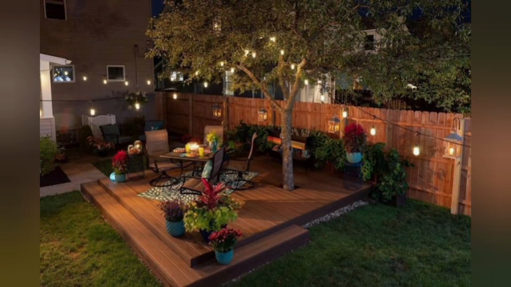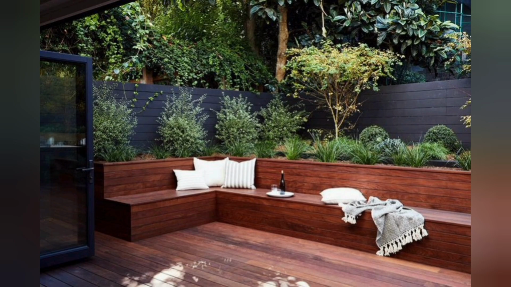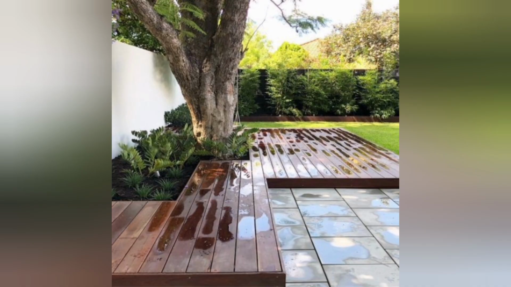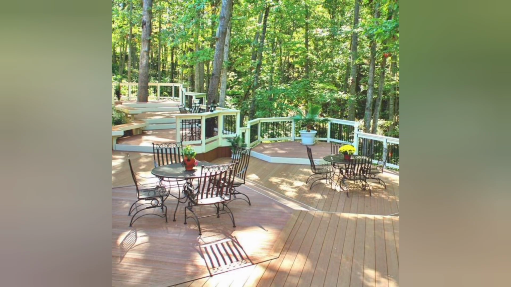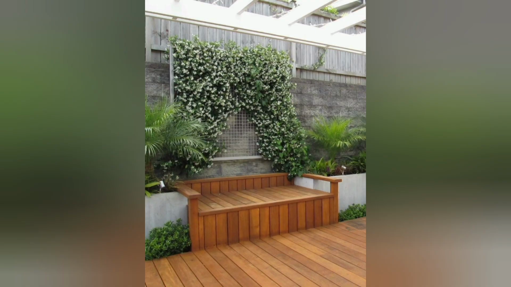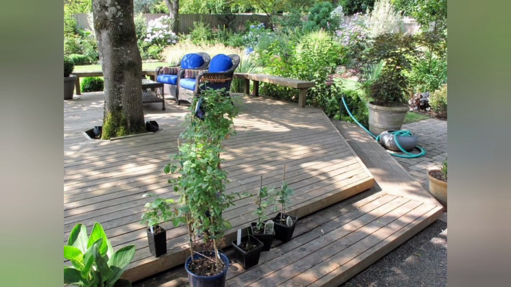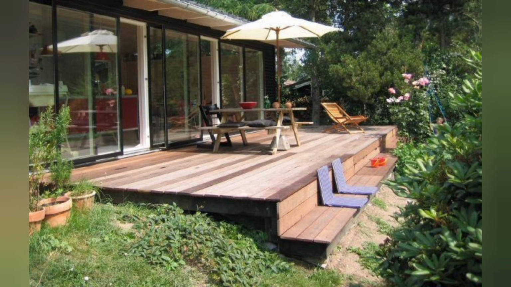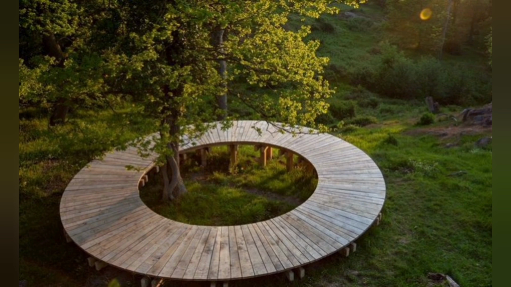This type of construction offers a unique opportunity to harmonize with nature while creating an area of relaxation and recreation.